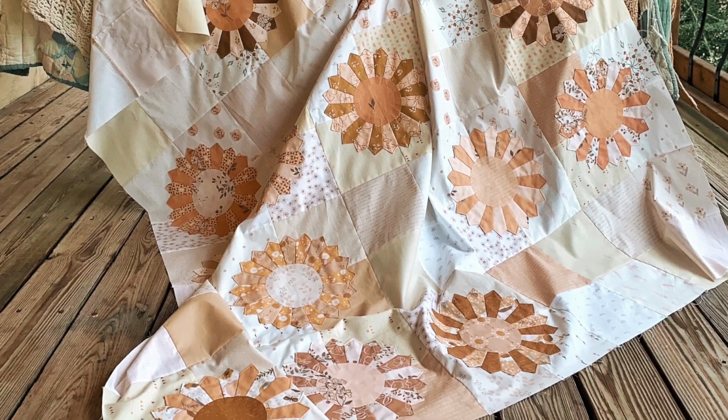Another really big reason why you would use a scrappy background is you don't have to go to the store and buy your background. So think about it, in some of my quilt patterns, it tells you that you need 15 fat quarters of foreground and you need 4 yards of background. Who has 4 yards of a white color in their stash? I mean, you may have it, but most of the time you're not going to have that amount. So you're going to have to go to the store.